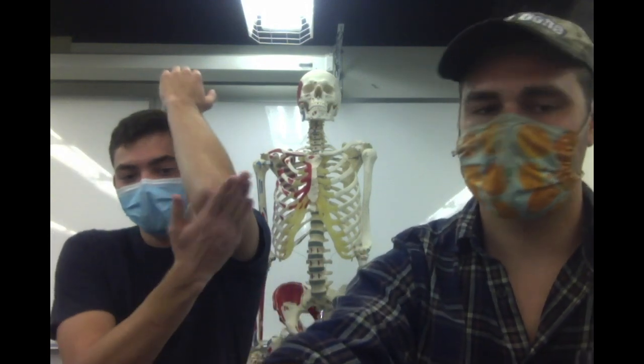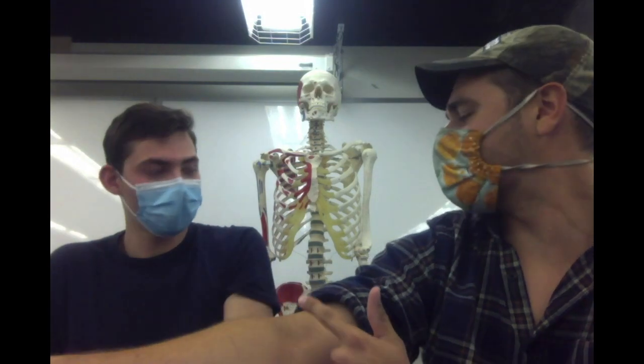Acromial. That's going to be the top of your shoulder, just right here on both sides. Brachial. That is your upper arm and bicep. Next we have antecubital. That's just the front of your elbow.